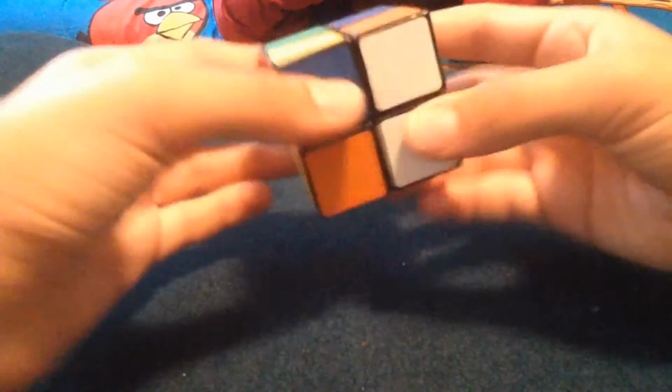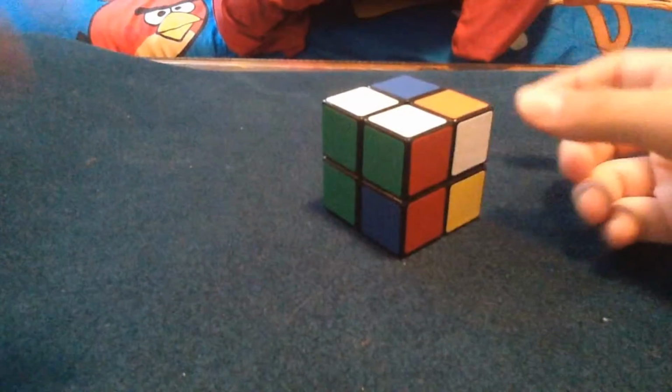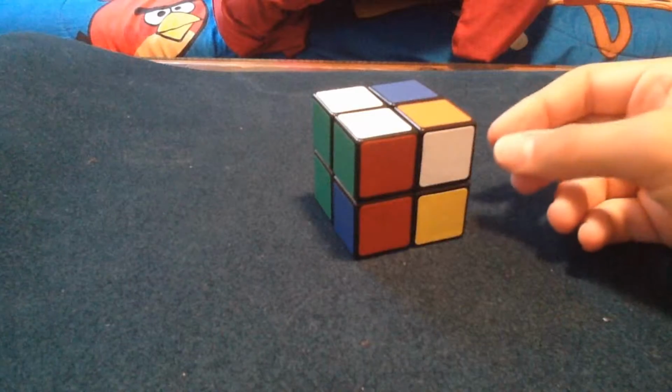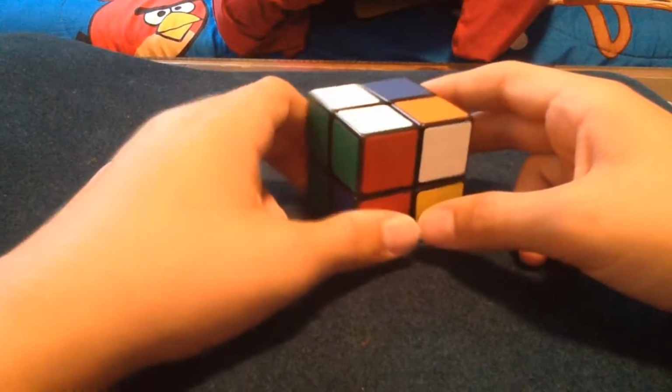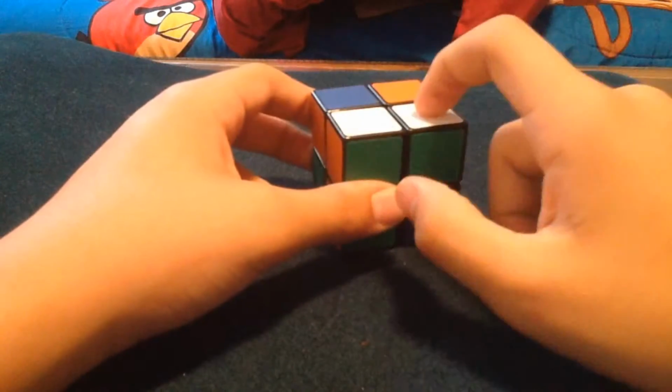So, now that you guys know what the notations are, I'll teach you guys how to solve the 2x2. Go ahead and scramble your cube if it isn't already, which it probably is if you guys are looking this up and trying to learn how to solve it. But I say that's scrambled pretty good. So the first step is to solve the first side. And the first side I'm going to solve is the white side. So to solve the white side, or to solve any side, really, let me get us a better mix-up.